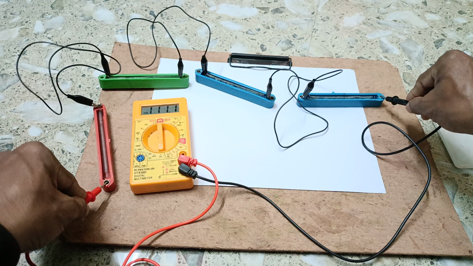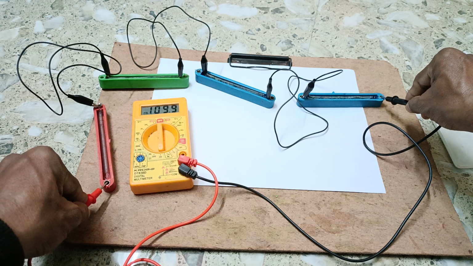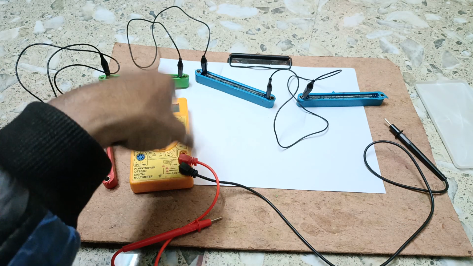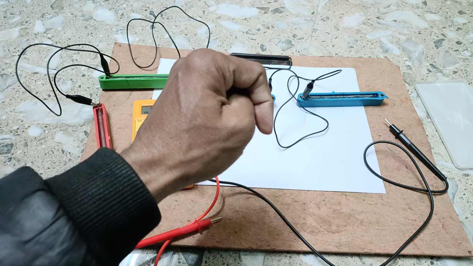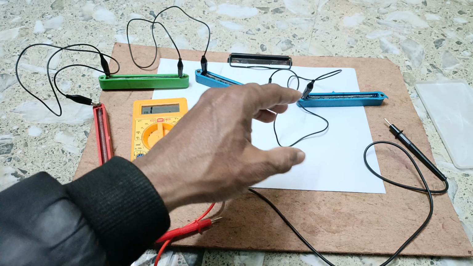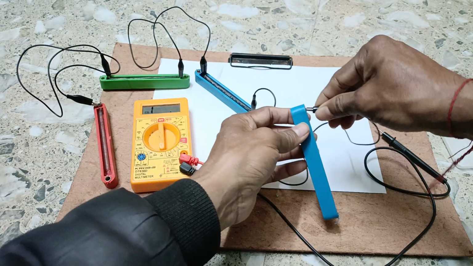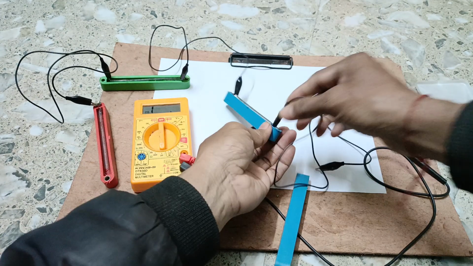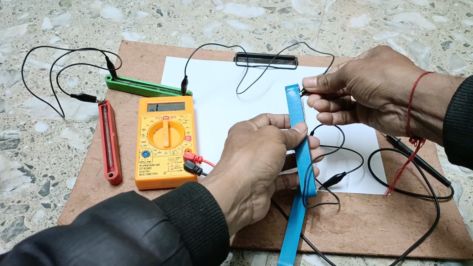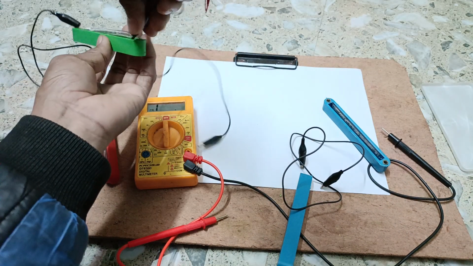You see the resistance is nearly 109.9 ohm, right? That means all the resistances are added up in a series connection, right? Now let us check what will happen if we put the resistances in parallel connection. Let us check what the result is. That means if we connect the resistances in series, the resistances will be added up, right?